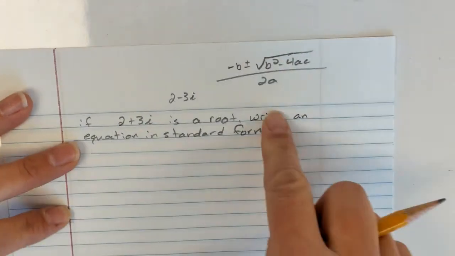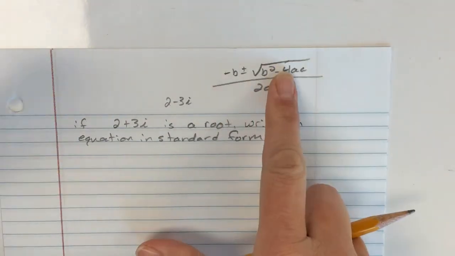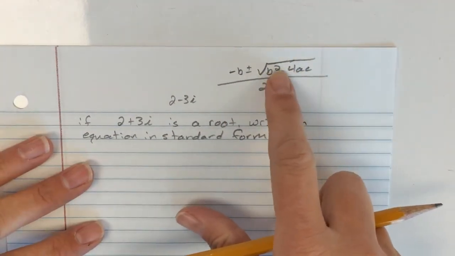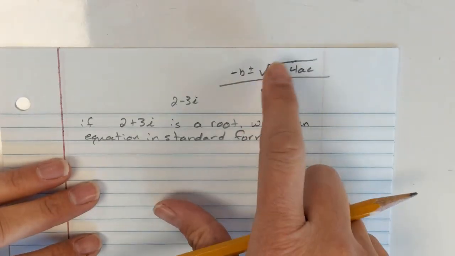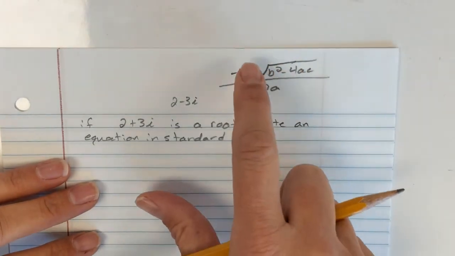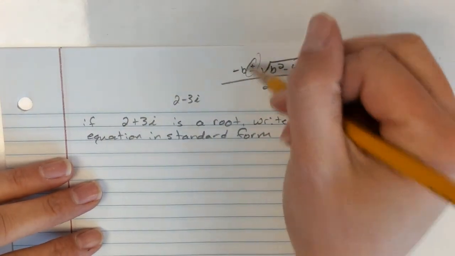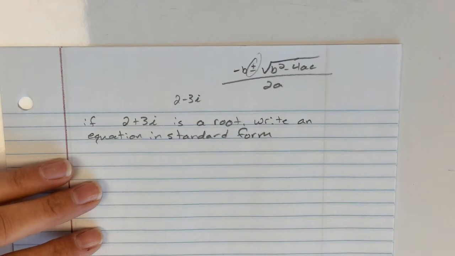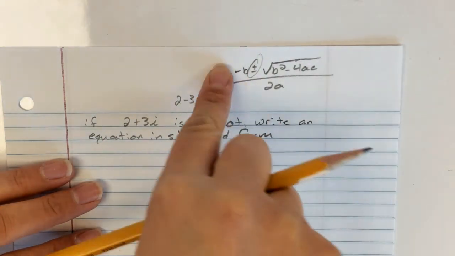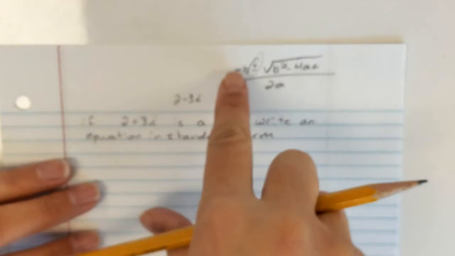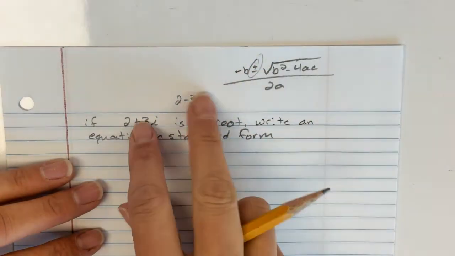If I'm looking at my quadratic formula, say I get 3i as an answer right here, once I do this thing, I get the square root of -9, so I get 3i as my answer over here. I'm going to be adding that value and subtracting that value because of the plus minus in the quadratic. Okay, so the complex conjugate will always be there because all of the rest of the values are exactly the same. So the only thing that's going to change is that plus and minus. So you will always have the complex conjugate.